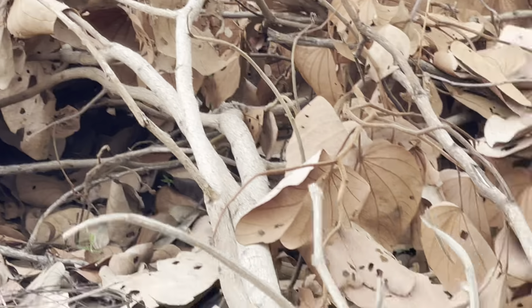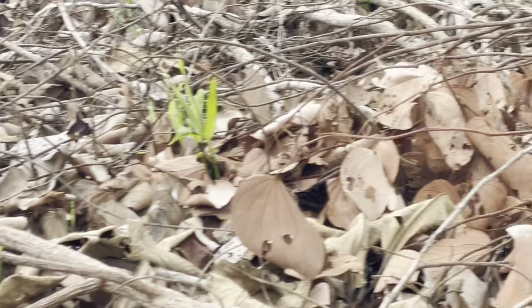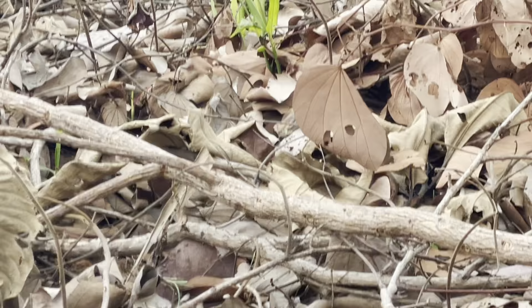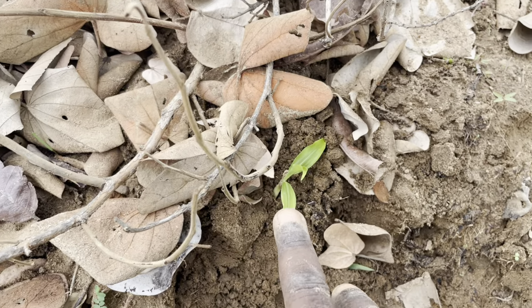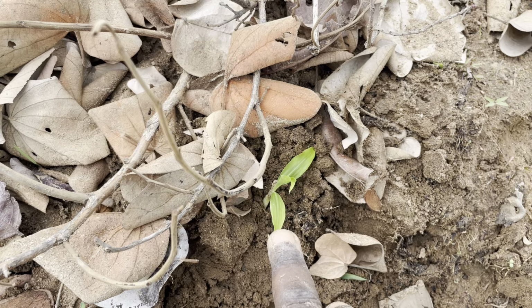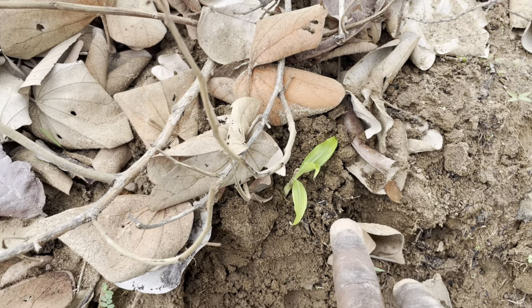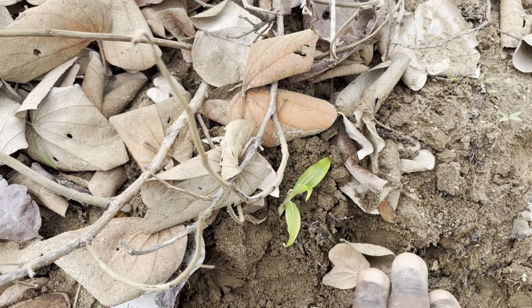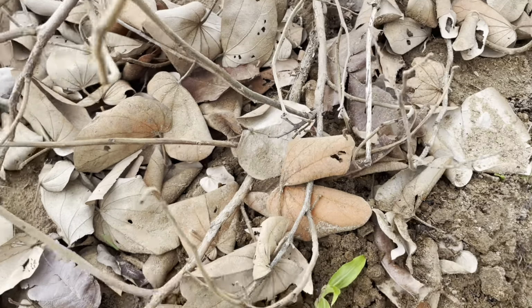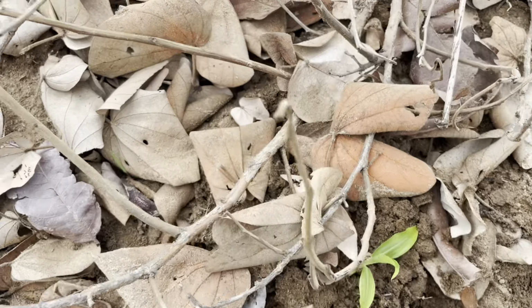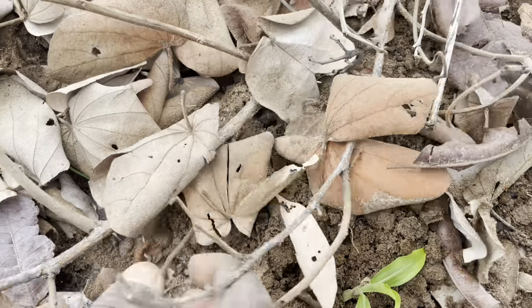So let me show you something. Just imagine how grown these other ginger plants are, and then look at how tiny this one is. Just look at how tiny this guy is, still tender. In fact, he emerged not too long ago from beneath the earth's surface. I want us to dig and see how deep this ginger was planted.